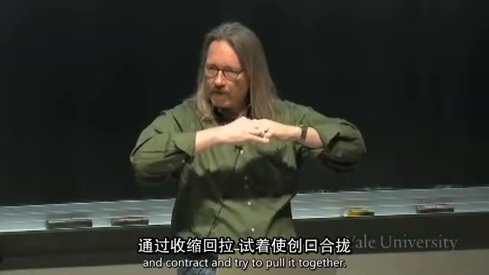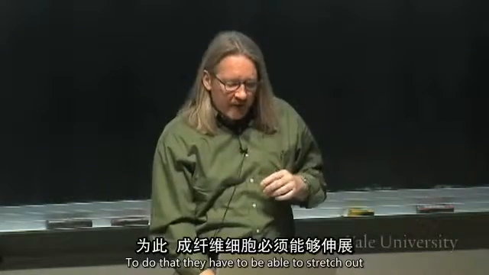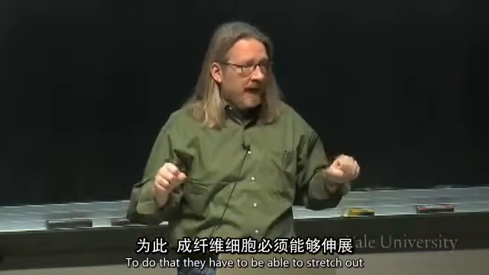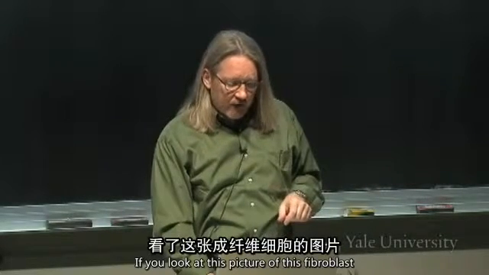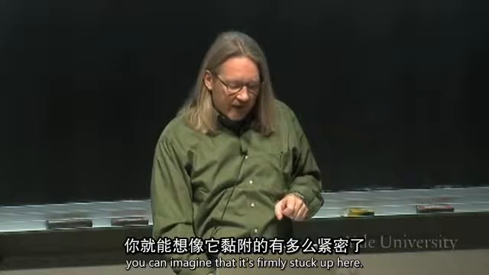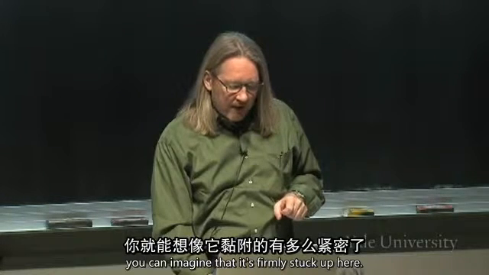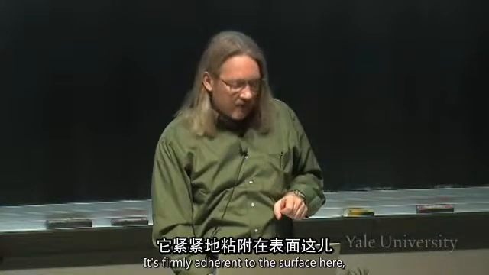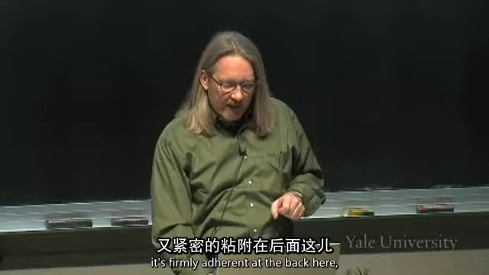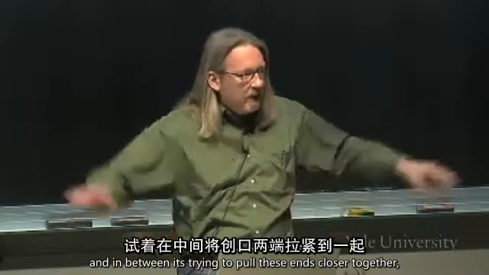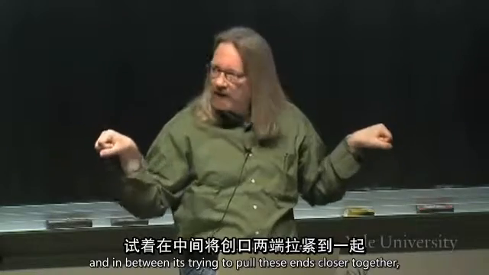pull it together. To do that, they have to be able to stretch out, and they have to be able to pull. And if you look at this picture of this fibroblast, you can imagine that it's firmly stuck up here, it's firmly adherent to the surface here, it's firmly adherent at the back here, and in between it's trying to pull these ends closer together.